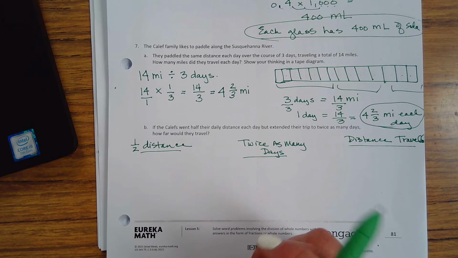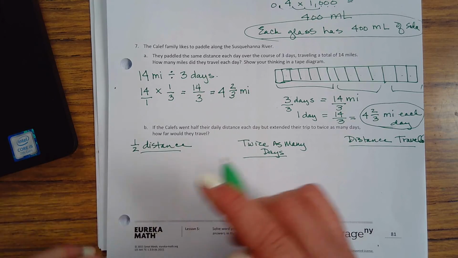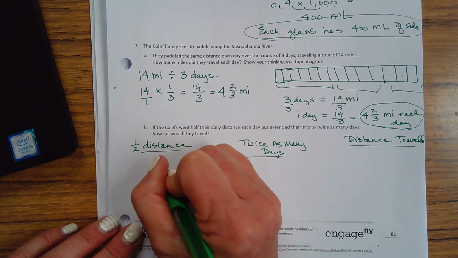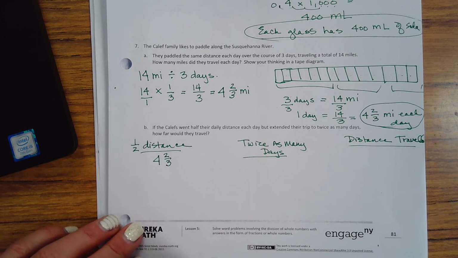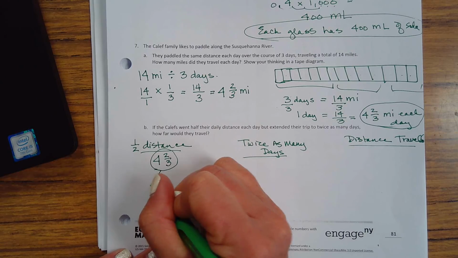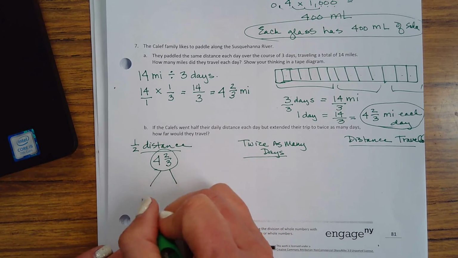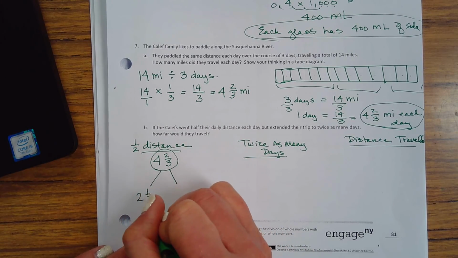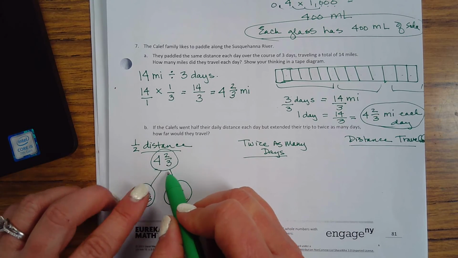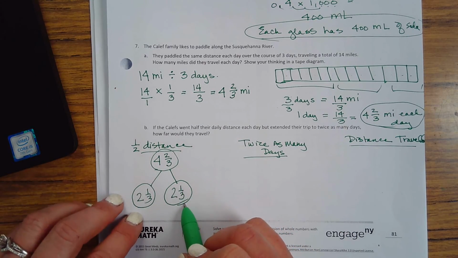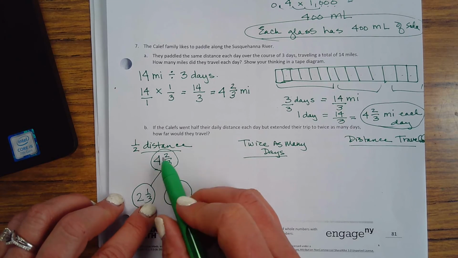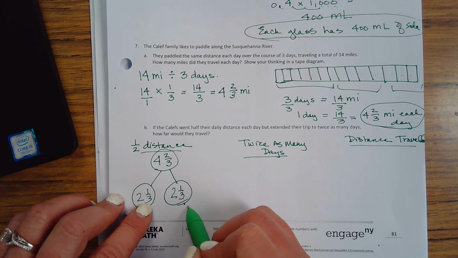All right, so we're going to start off with half the distance. So now we're going to go half their distance each day. So we're going to take 4 and 2/3. And if I just used a number bond like this, I would know that was 2 and 1/3. If I broke 4 and 2/3 up into half the distance, well, I could break 4 up into 2 and 2, and 2/3 would equal 1/3 and 1/3.